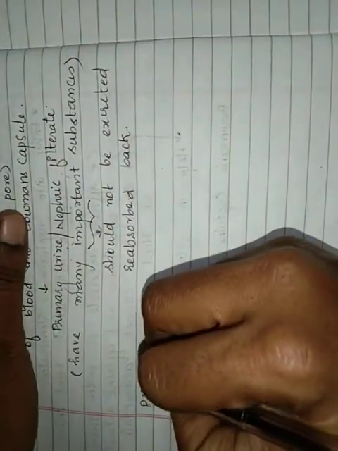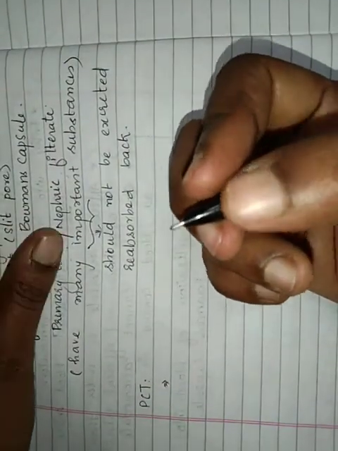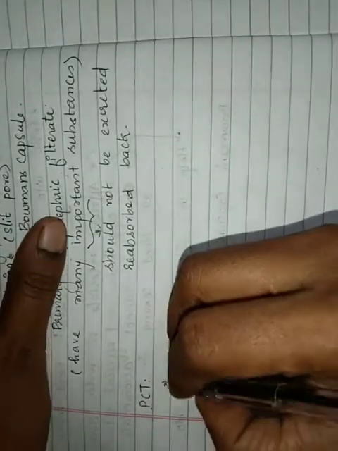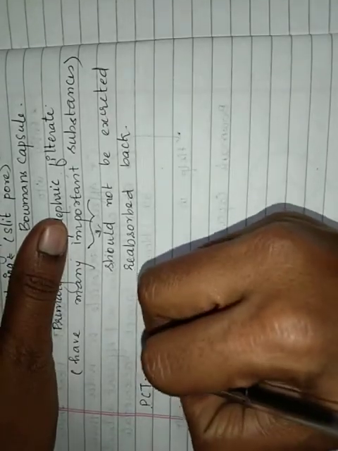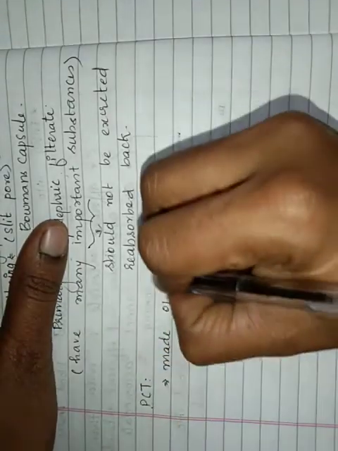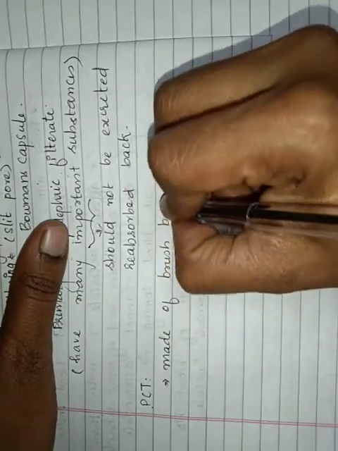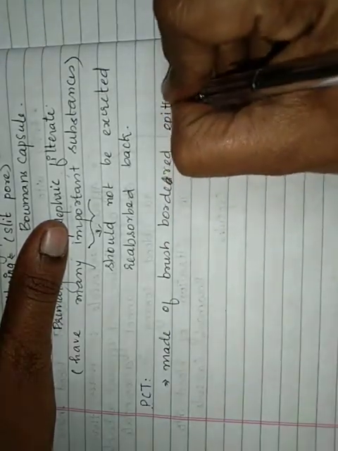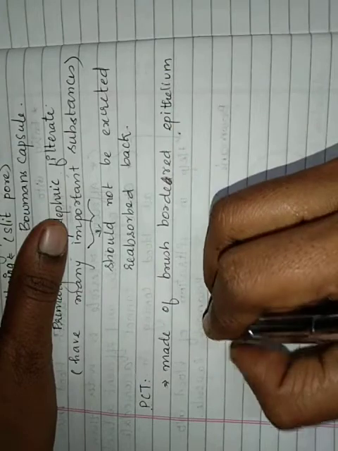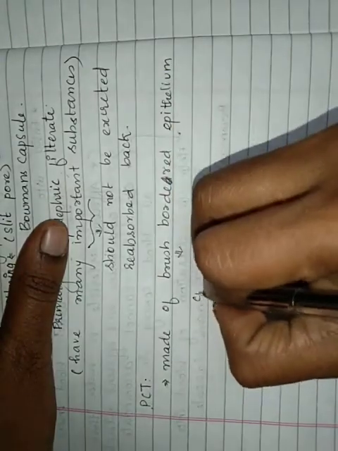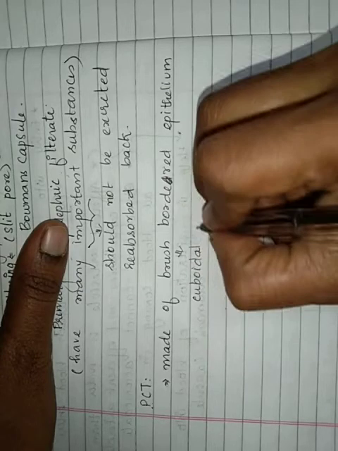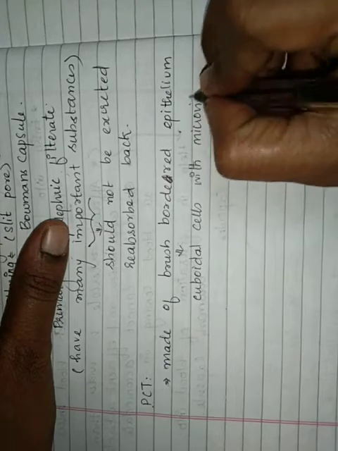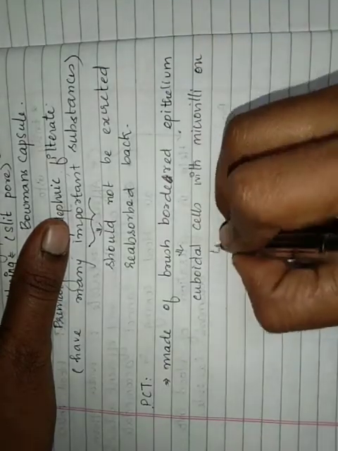PCT. It is called a proximal convoluted tubule because it is a long coiled structure and it is closer to the glomerulus, so it is called proximal convoluted tubule. And this is made of brush bordered epithelium. Brush bordered epithelium means it is cuboidal cells with microvilli on their surface.